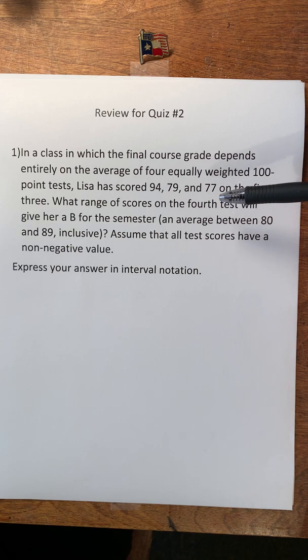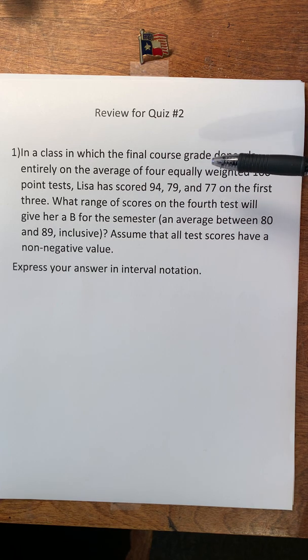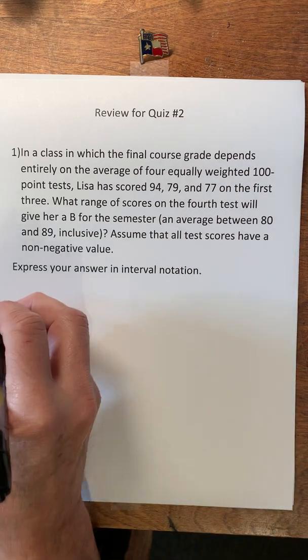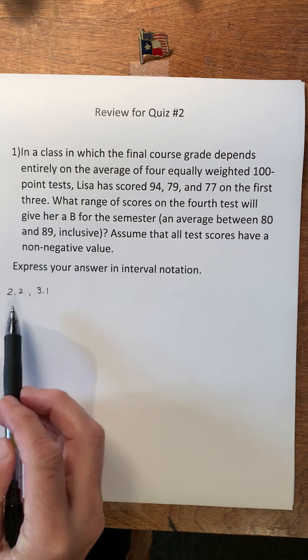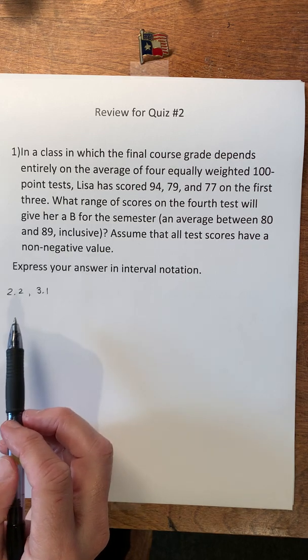And as per last week, the quiz will be available early Monday morning, and it will be due at the end of the day on Tuesday. Your 2 sections, 2.2 and 3.1, those assignments are due the end of the day Monday.